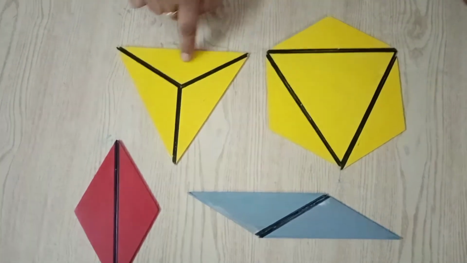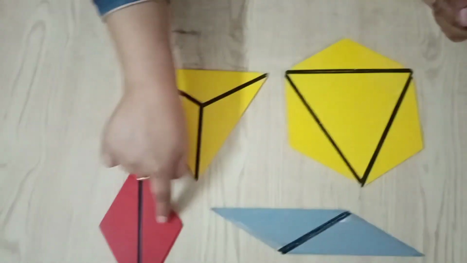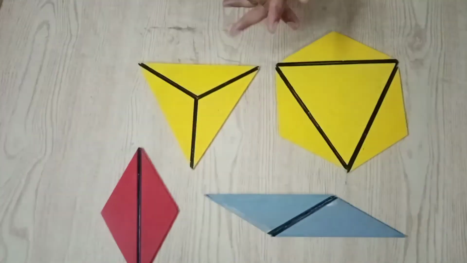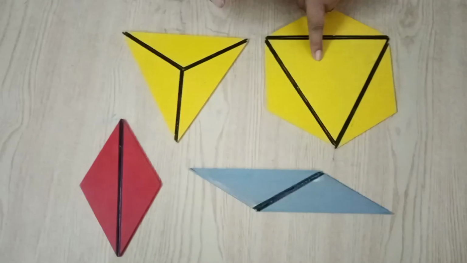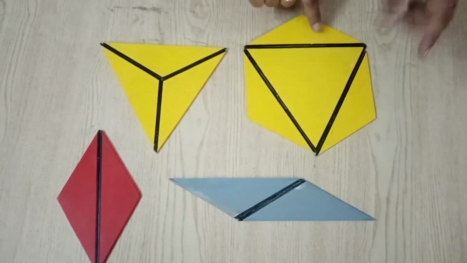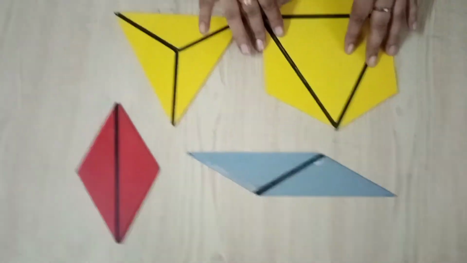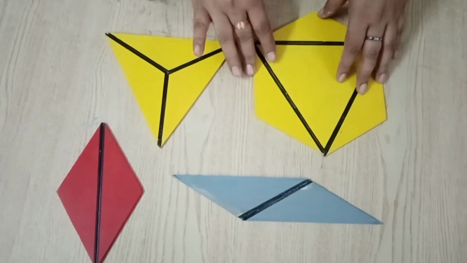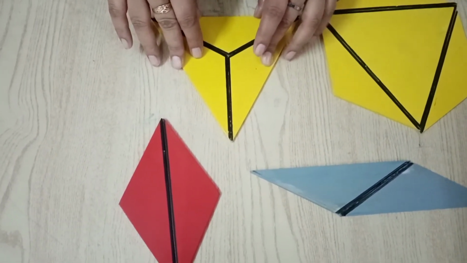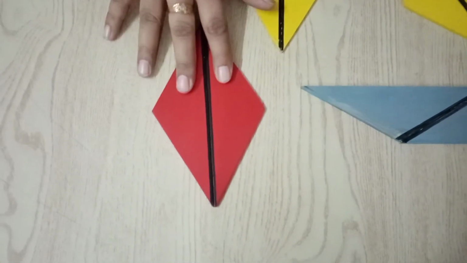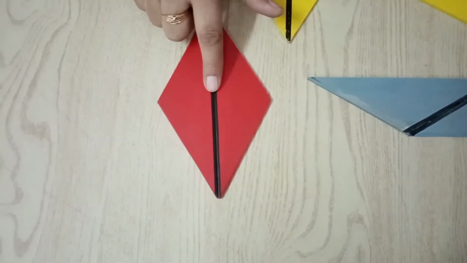In this box, we are having one big equilateral triangle and 1, 2, 3, 4, 5, 6, 7, 8, 9, 10 different isosceles triangles. One big triangle and 3 isosceles triangles are making one hexagon. 3 isosceles triangles are making one triangle. Two isosceles triangles are making one rhombus.